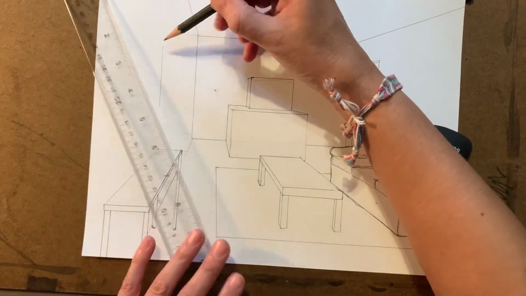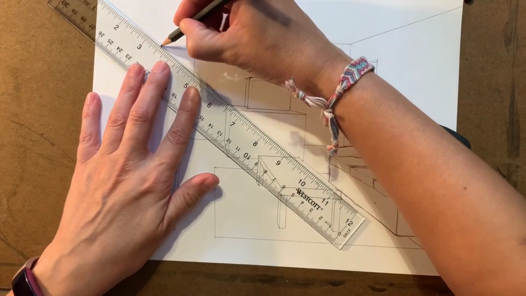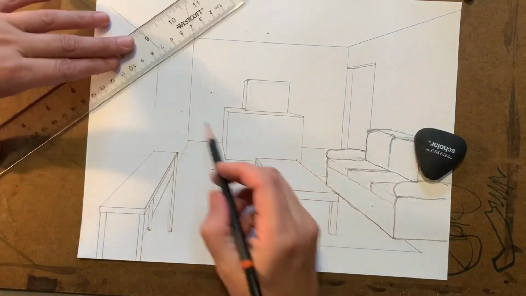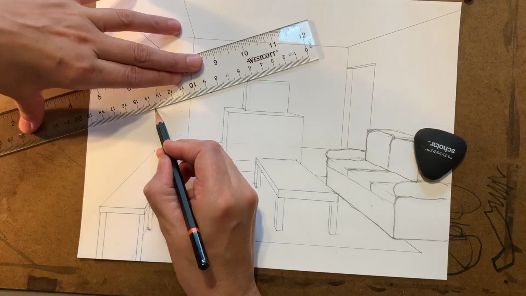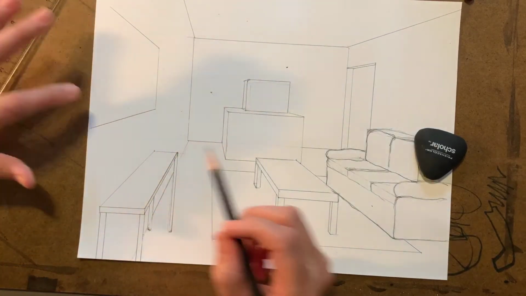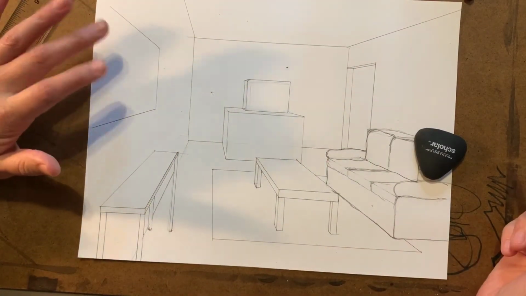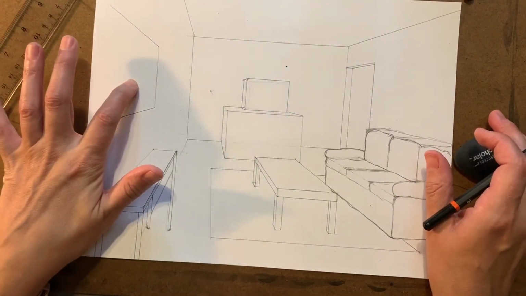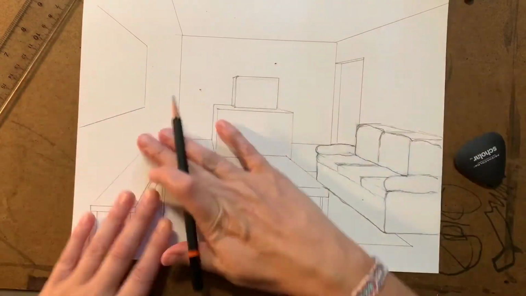I'm going to line this corner up with the vanishing point, and that's going to be the top of the image or the top of the picture. And this corner up with the vanishing point, and that's going to be the bottom of the picture. And that's how it would be if it was a window. In fact, let's make this one a window, and let's make some art on that wall instead.